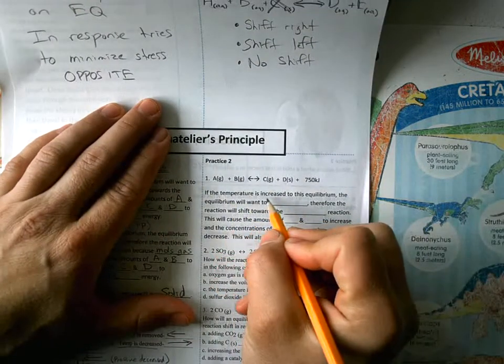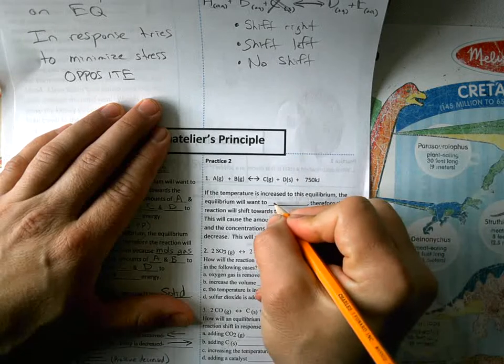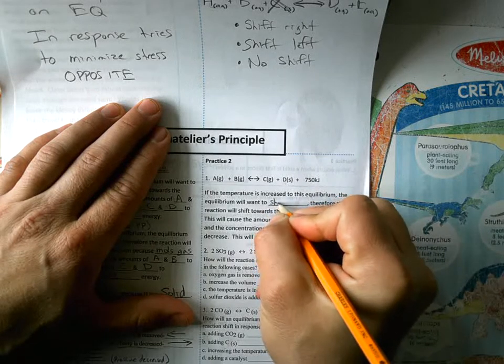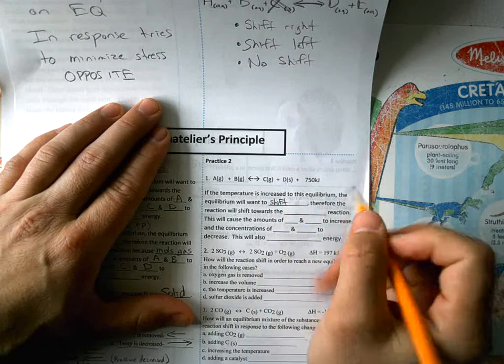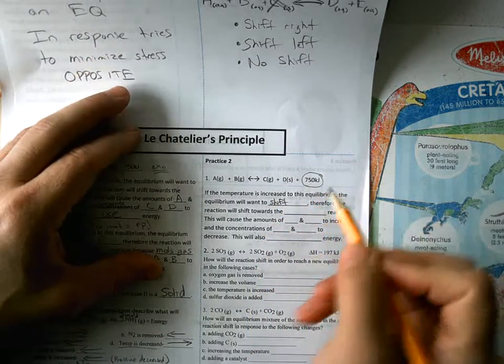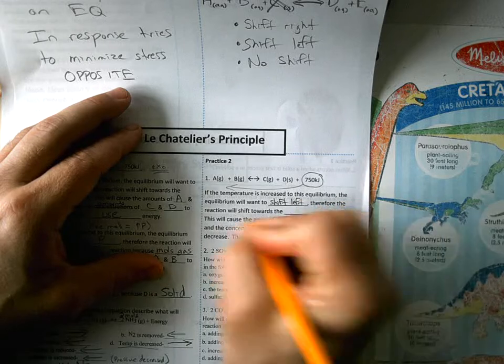So here, if the temperature is increased to this equilibrium, the equilibrium we want to shift. The opposite of increased temperature is decreased temperature. Since here is my energy, I would want to go away from that. So shift left.